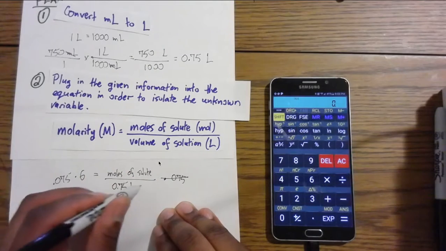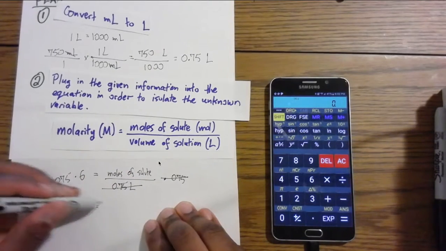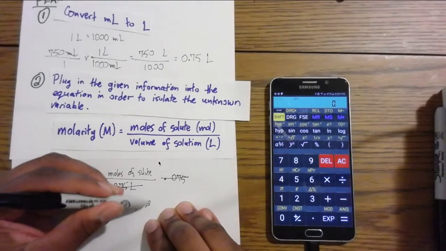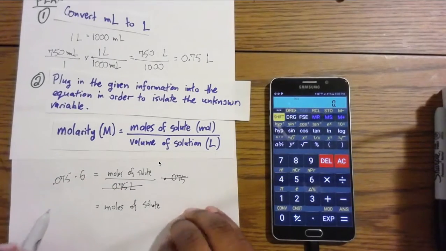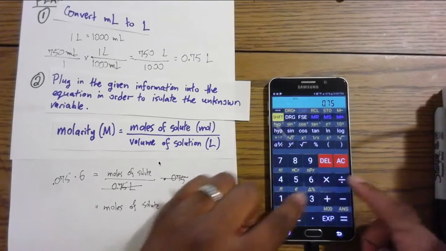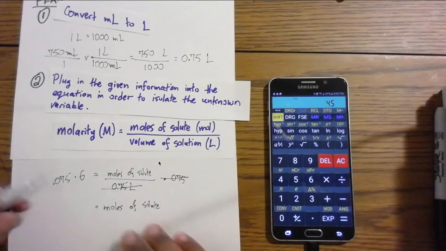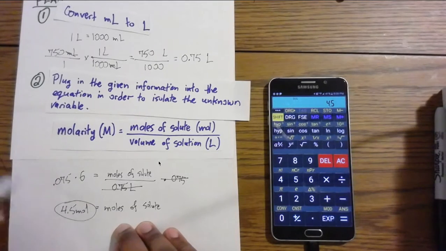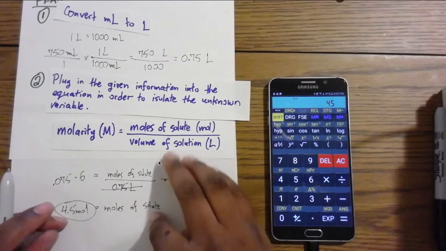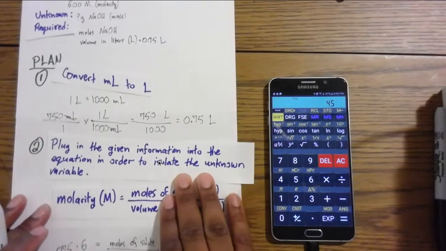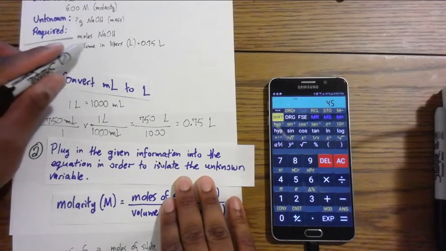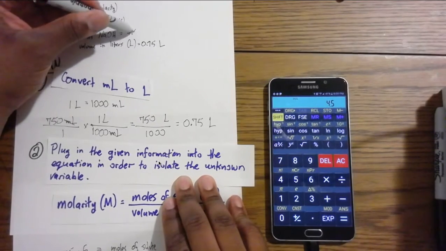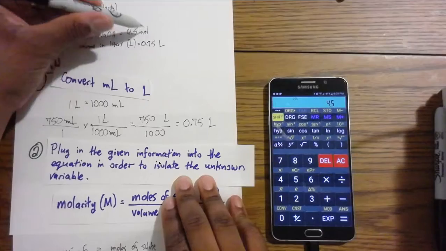It cancels out over here, and my moles of solute equals 0.75 times 6, which is 4.5 moles. And there we go. I found what was required up here, moles of NaOH, which is 4.5 moles.